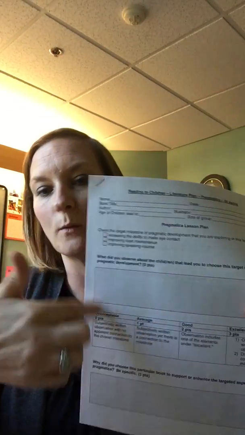And then you need to explain what you observed that led you to want to strengthen some ability, like making eye contact. What have you observed that makes you want to strengthen that idea? Then you're going to choose a picture book to help strengthen the skill you would like to work on. And then write down why you chose the book, and be specific. The more specific you can be, the better.